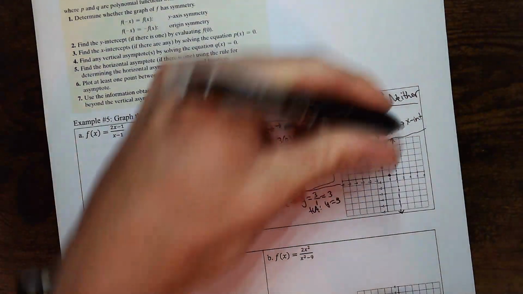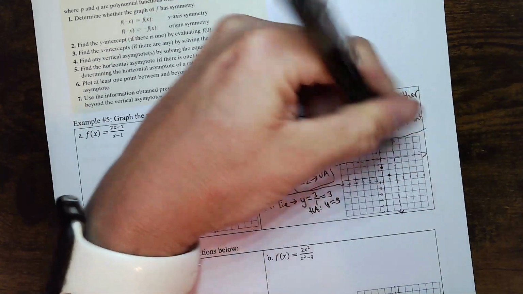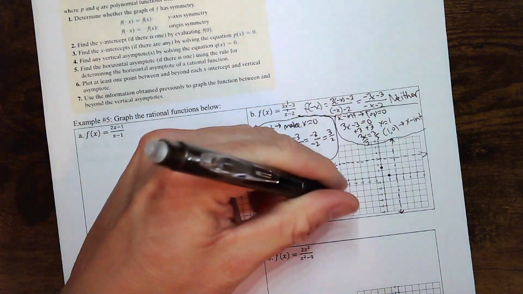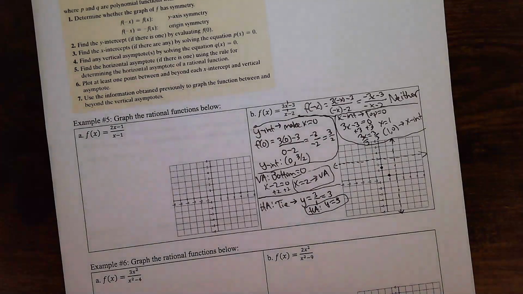Now, remember, x equals is a vertical line. y equals is a horizontal line. So it's a horizontal line. What are asymptotes? Asymptotes are imaginary boundaries that your graph will never cross or touch.